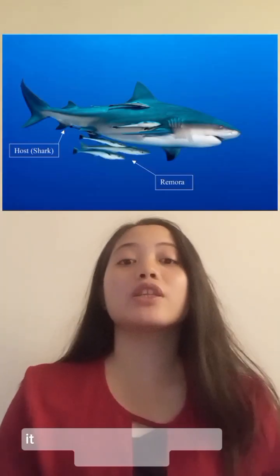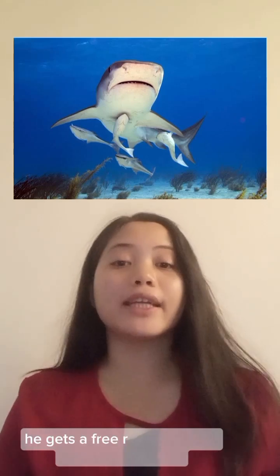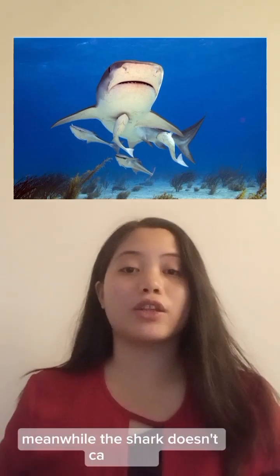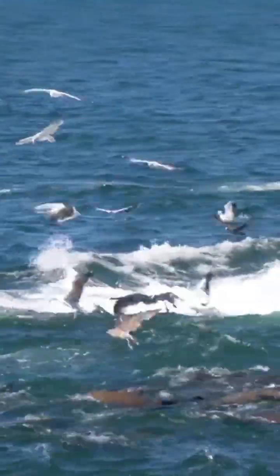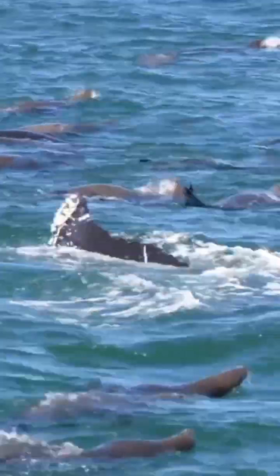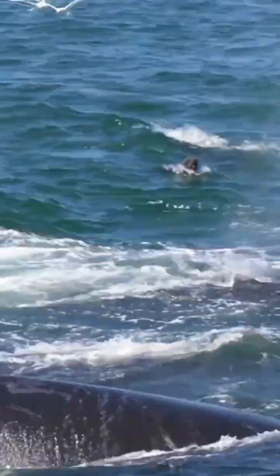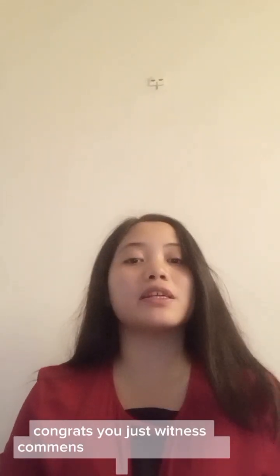The remora fish is the ultimate freeloader. It attaches itself to the shark while it chills. It gets a free ride, free food, and full protection. Meanwhile, the shark doesn't care at all. Imagine getting a free ride and the driver doesn't even know you exist. That's commensalism in action, and it doesn't stop there. Barnacles attach to whales to travel the ocean for free. Orchids grow on trees, using them as a support system. Commensalism is everywhere. So next time you see your friend using Netflix for free, congrats! You just witnessed commensalism in human form.